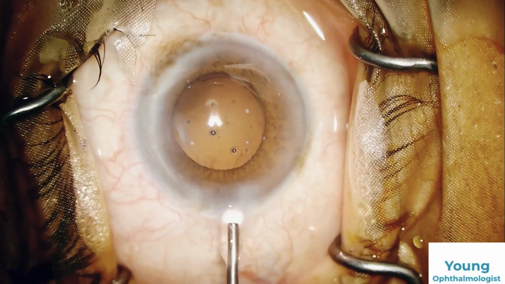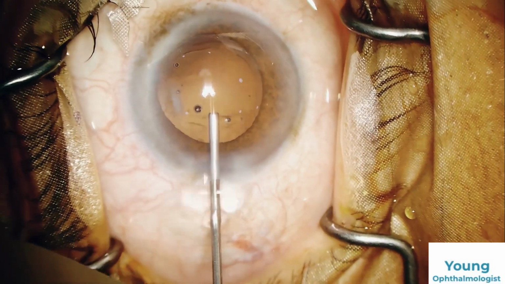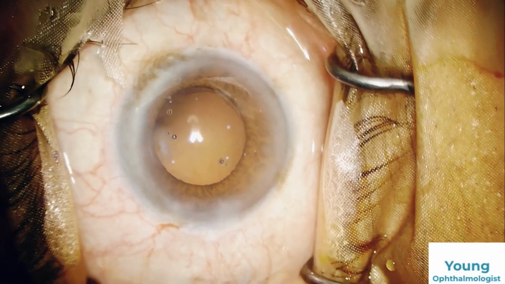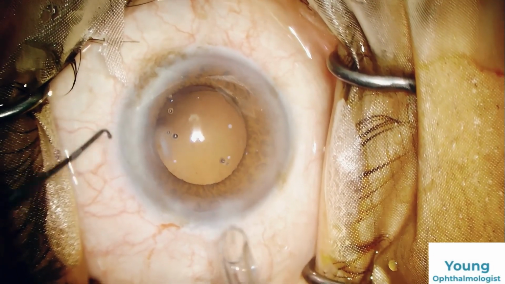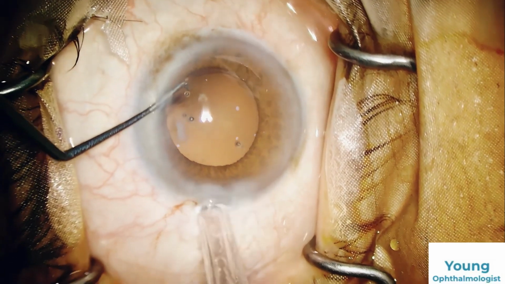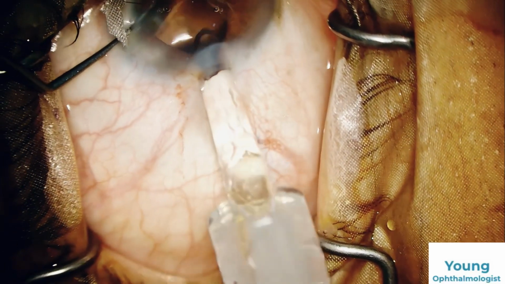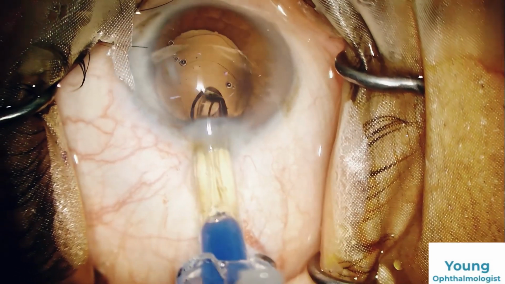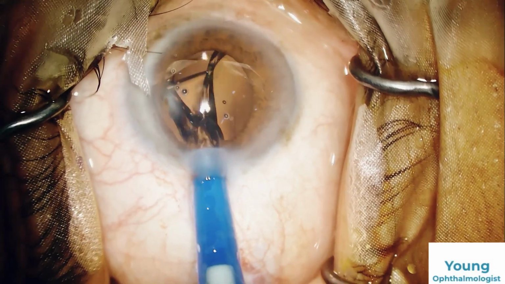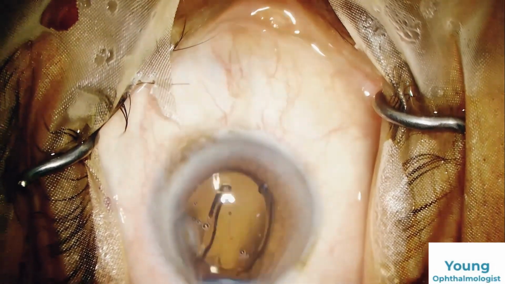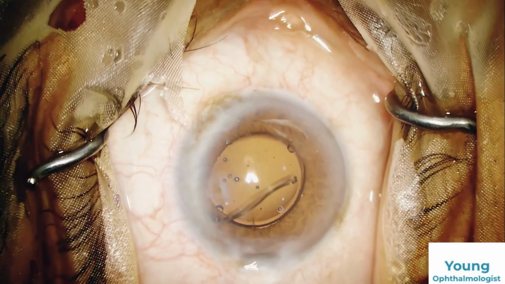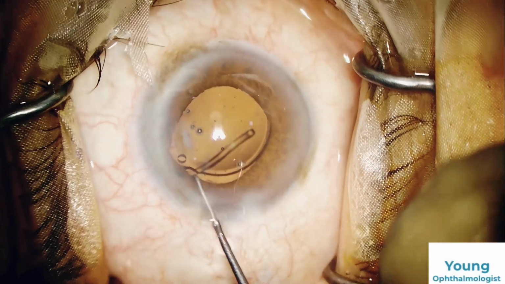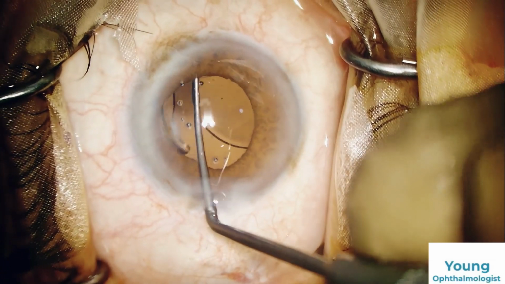Now it's time to put the lens. Visco is injected, HPMC 2%. Here we are using Care Group Magnificent lens, an advanced monofocal lens. The lens is pushed inside the eye. One haptic is in the back. The other haptic will be pushed inside the bag.